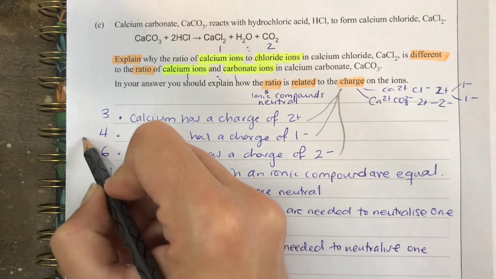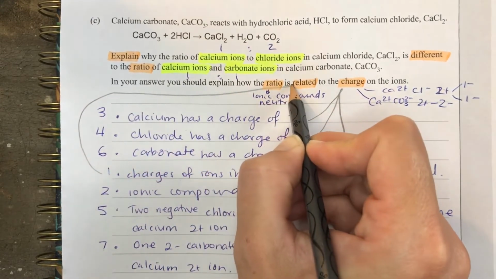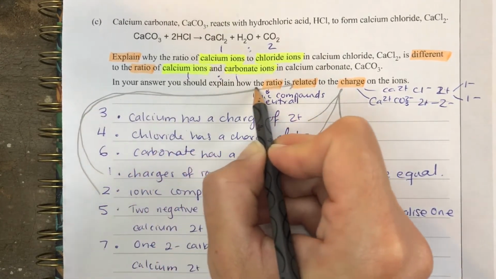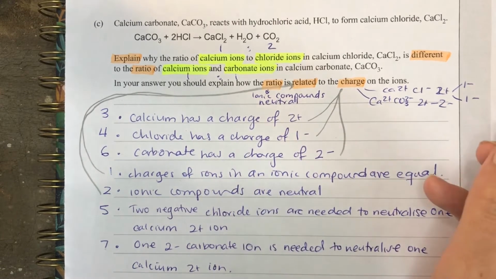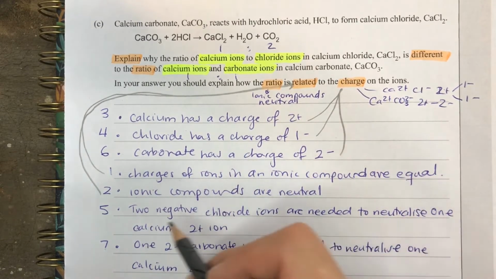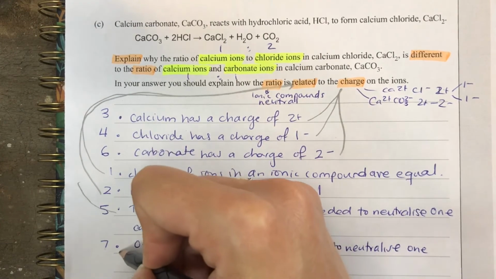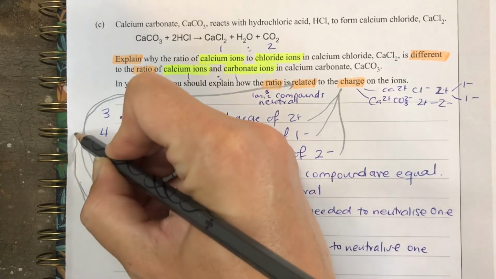Think about which key words each bullet point relates to, and get rid of any bullet points that aren't needed to answer the question. Now you are ready to write a structured answer that you can be confident includes all of the key points and doesn't have any extra information that isn't needed and wastes your time.